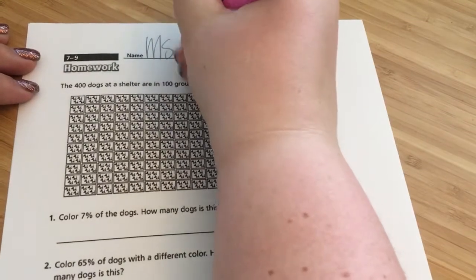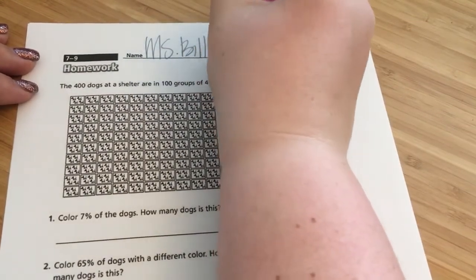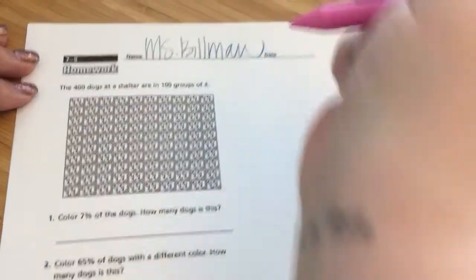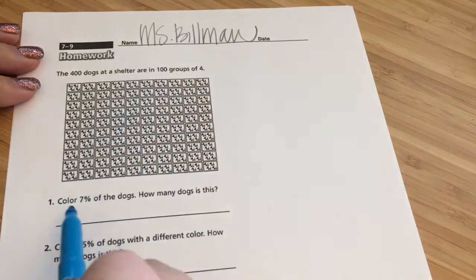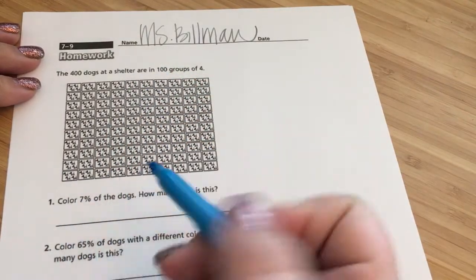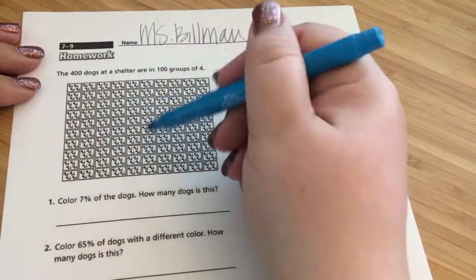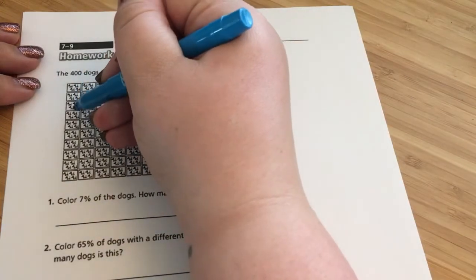Let's keep talking about percents. This is the Unit 7, Lesson 9 homework. The 400 dogs at the shelter are in 100 groups of 4. So that's like saying if I colored in one square, that'd be 1% of 400.